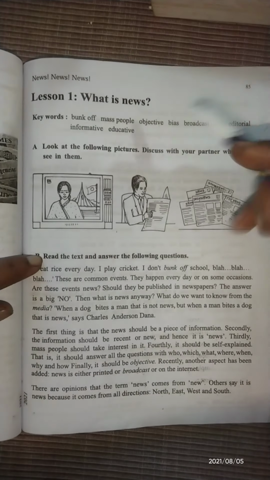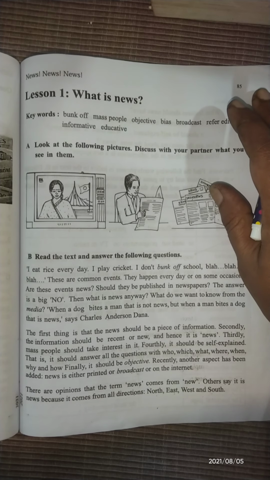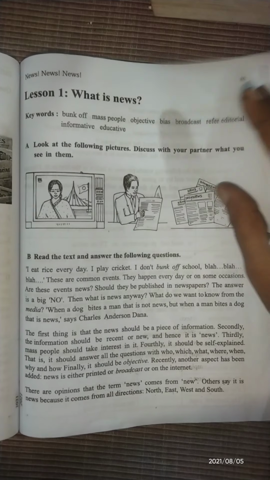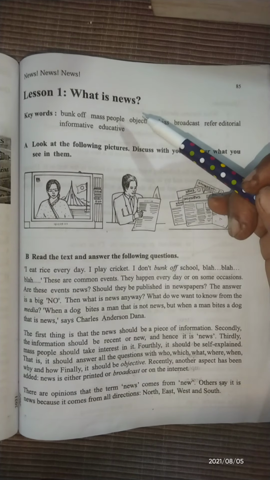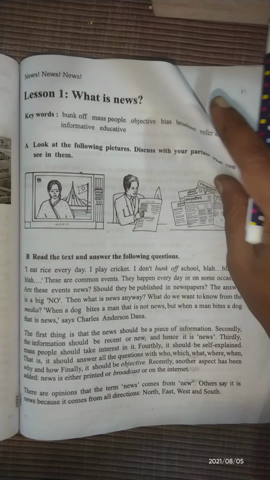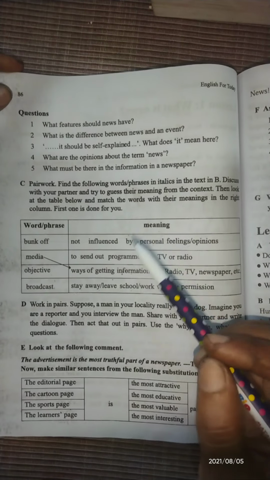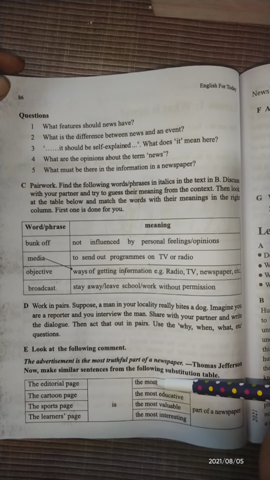Dear learners, I hope that you can remember our first lesson, and it was about what is news. Here we learned about the type of news and why they are included in a newspaper. And beside this, we learned some keywords and also did some activity, and I also told you to complete the activity related to the text. I hope you have finished already.